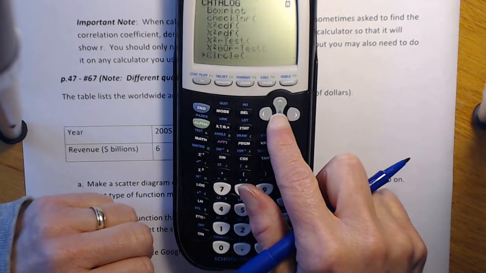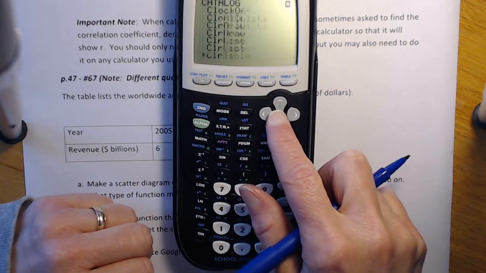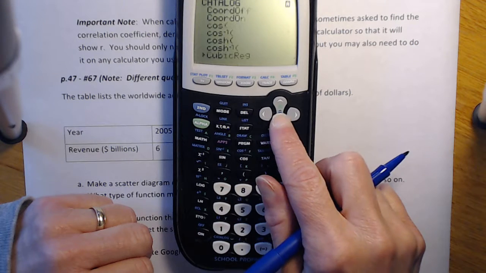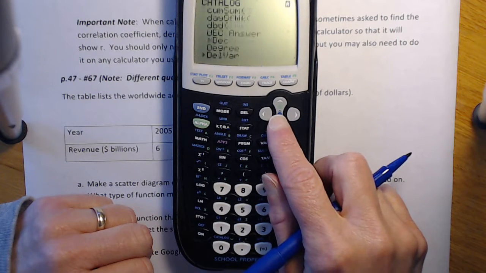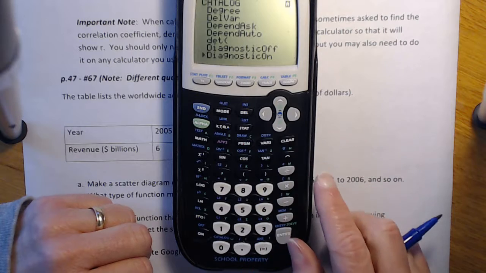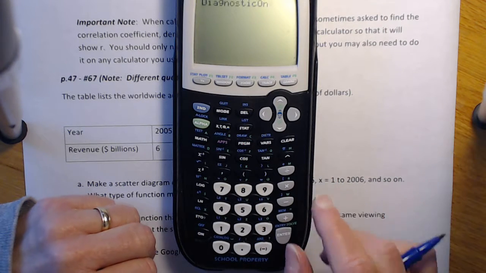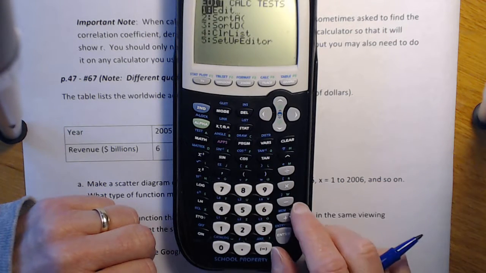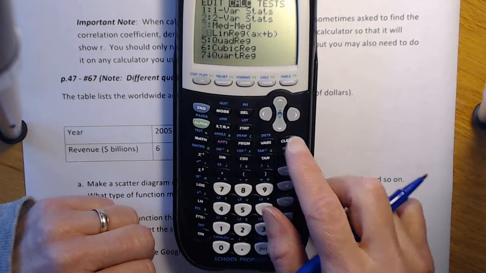And I want to turn the diagnostics on. Again, it should stay on from this point forward. There it is. So I hit enter. It's ready to turn it on, so I turn it on. So now when I do stat, calculate my linear regression, same thing.